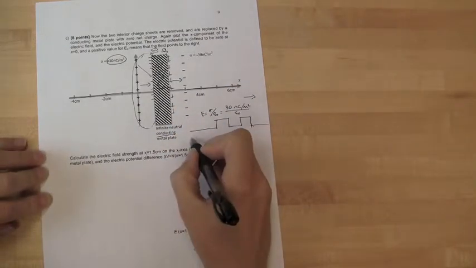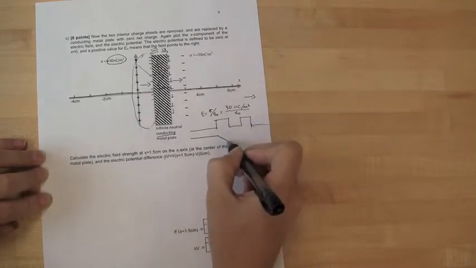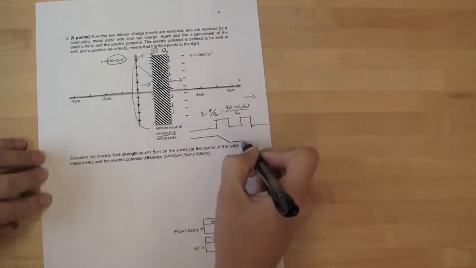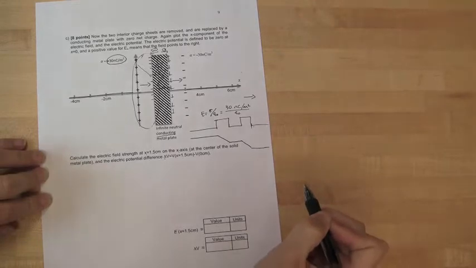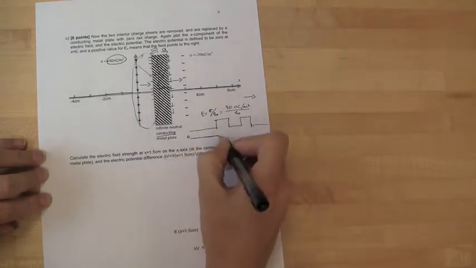So the potential is going to look like constant, drop, constant, drop, and constant again. He defined this to be at 0, so this is going to go down some amount.